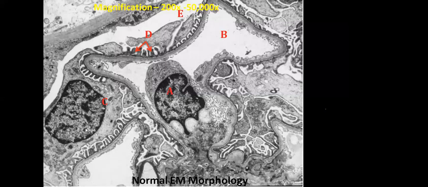What you are seeing here is a podocyte nucleus, a podocyte cytoplasm, and these are the foot processes of the podocyte. A podocyte is like an octopus. It has 1 nucleus, but it sends its cytoplasmic extensions to a significant number of capillary loops. So one podocyte can cover a lot of glomerular capillary loops.